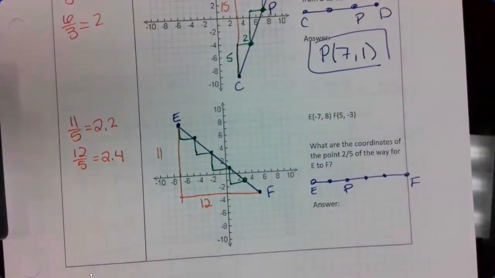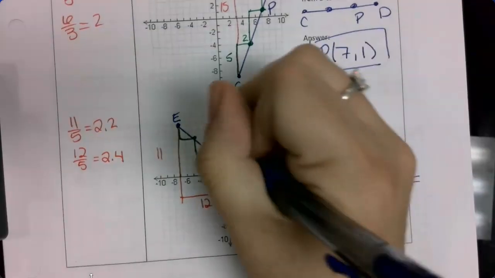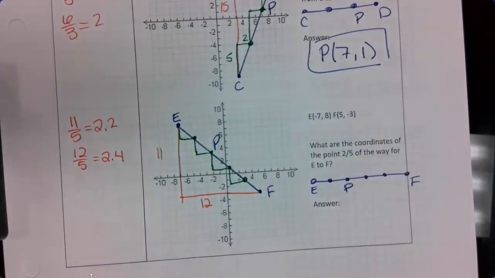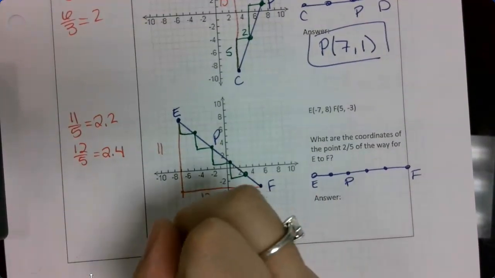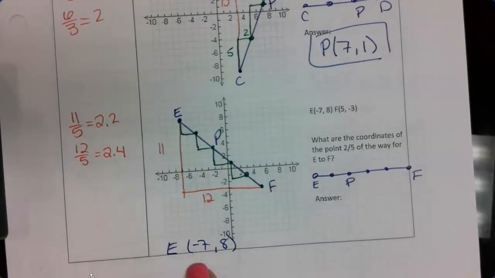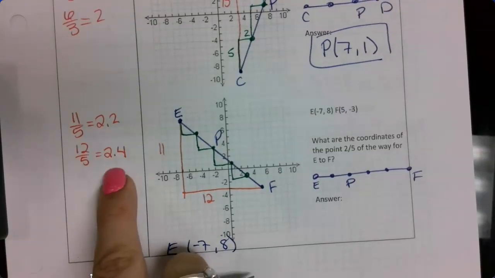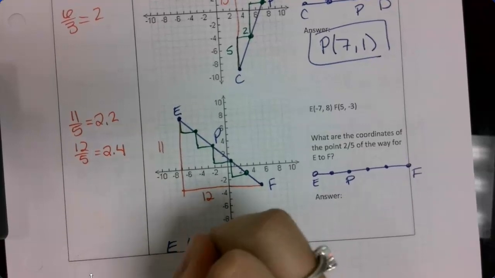So instead of trying to look at this graph and figure it out, where should P be? Yeah. So P should be there. And we said it's 2 after E, so E was negative 7, 8. So what we did to our negative 7 is we kept adding the 2.4, right? We kept going 2.4 to the right, and we did that twice.